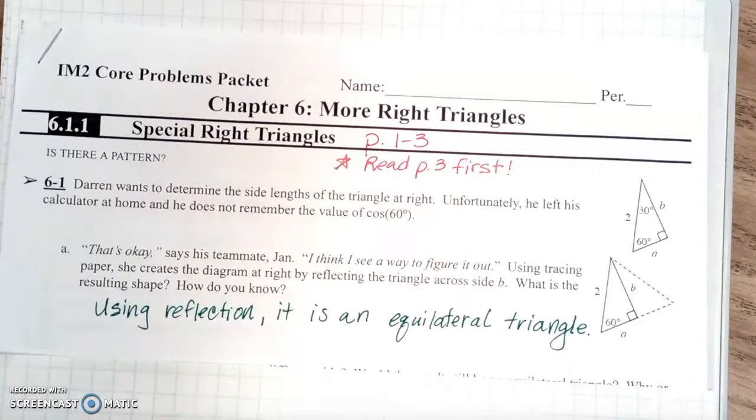That's okay, says his teammate Jan. I see a way to figure it out. Using tracing paper, she creates the diagram at right by reflecting the triangle across side B. What is the resulting shape, and how do you know?